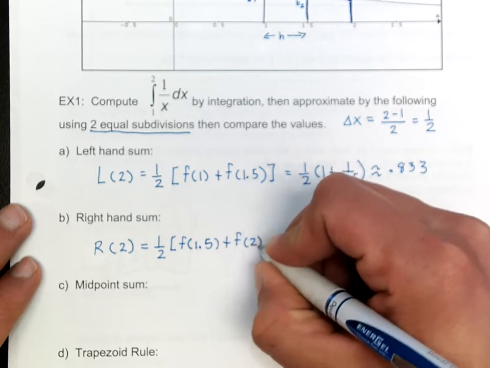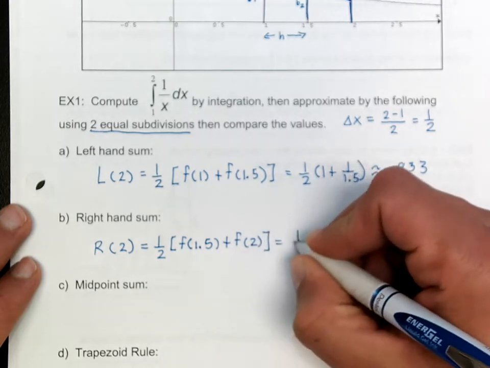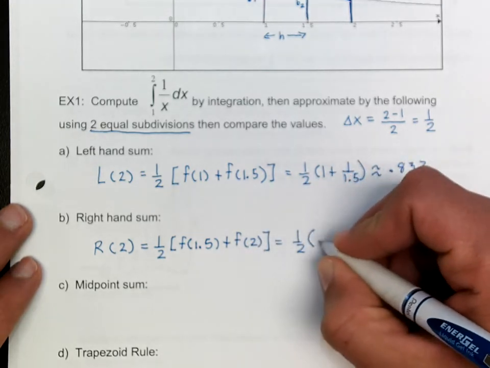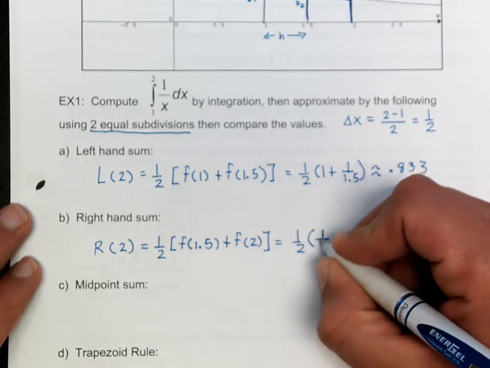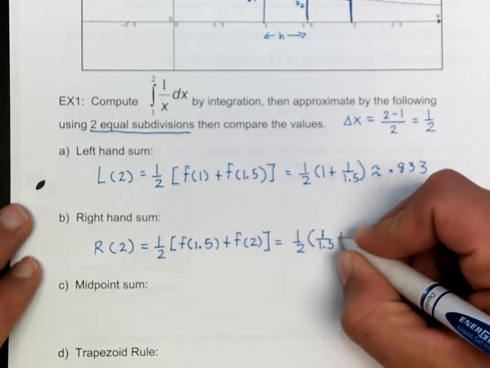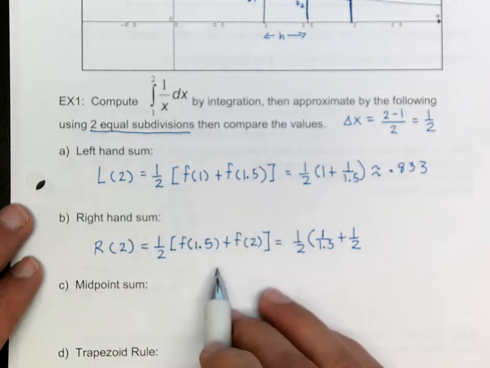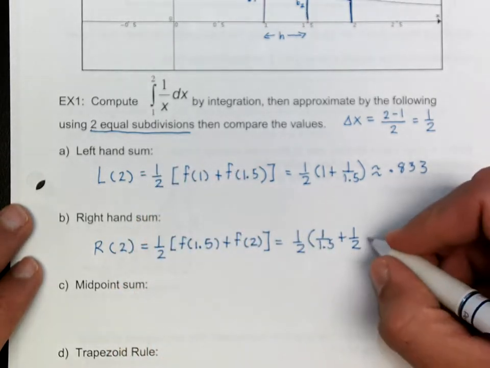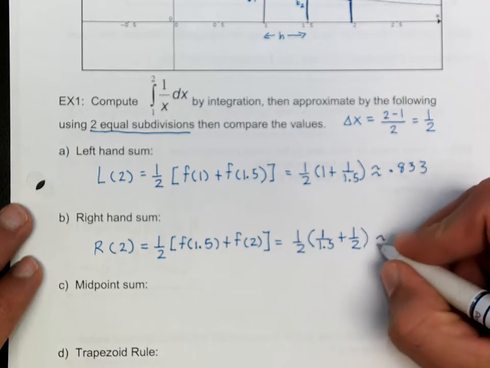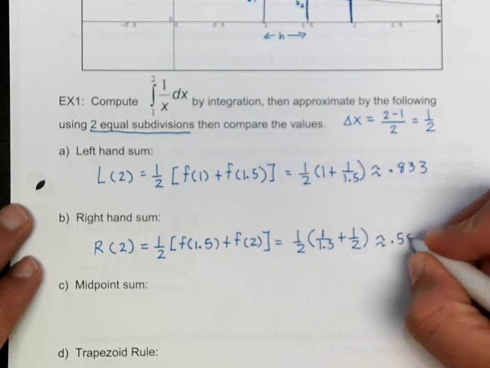This is just a refresher of what we've done in the past. To figure out the heights, I have to plug 1.5 back into this function, and this is approximately 0.583.